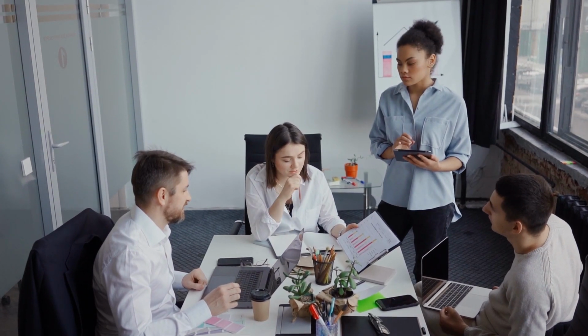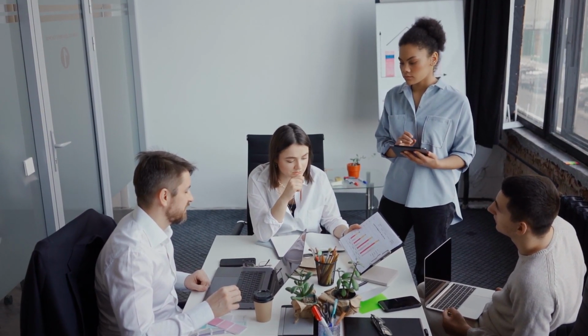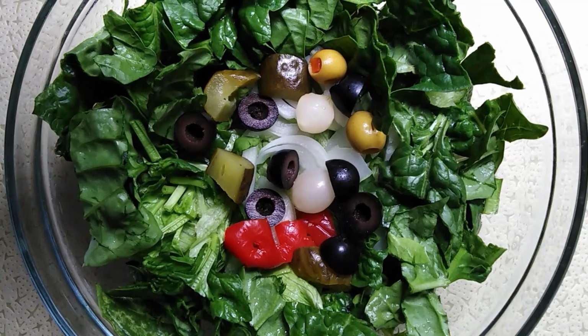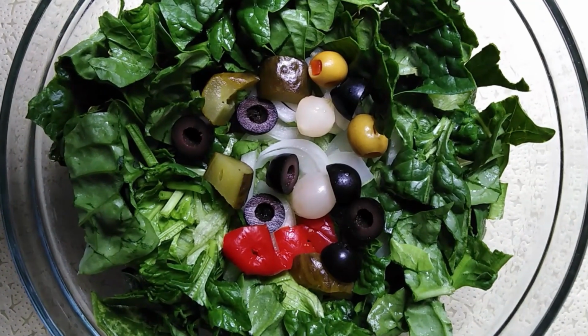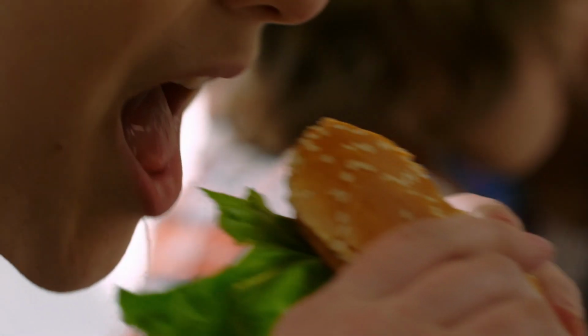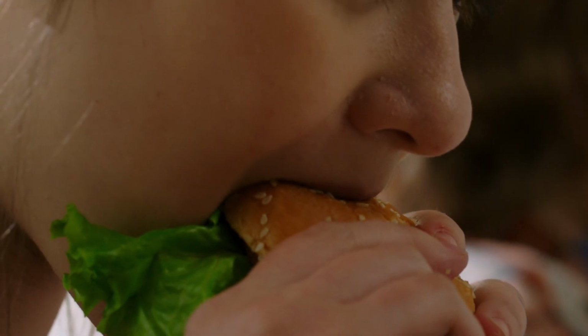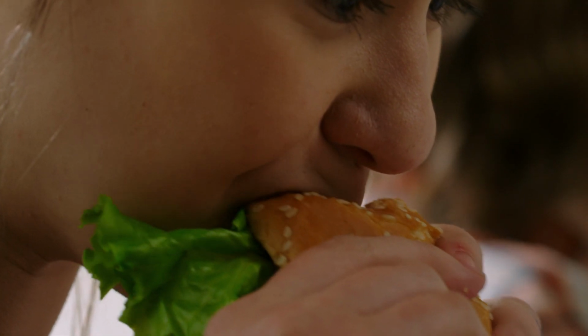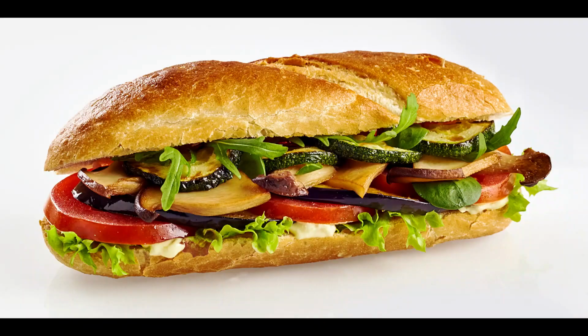Maybe in the Subway sandwich example, the problem was that there wasn't enough variety for the vegan customers and they wanted to provide a fuller menu for vegans. Maybe the solution could be that you've conceptualized a whole vegan menu that has vegan meat and vegan cheese and vegan bread for the sandwich.